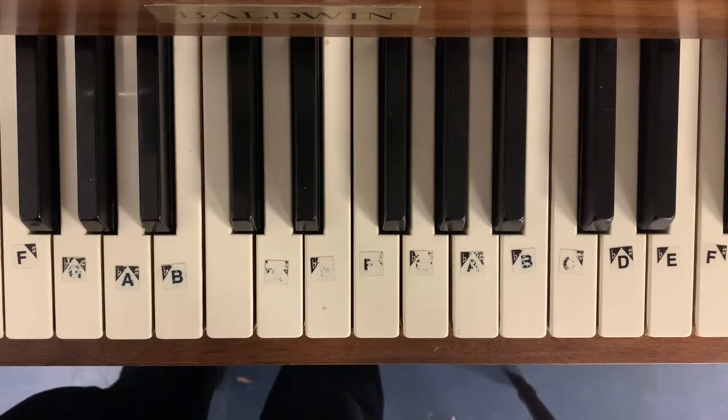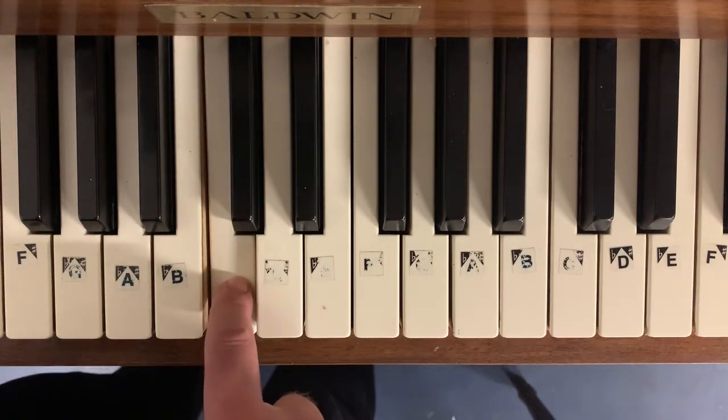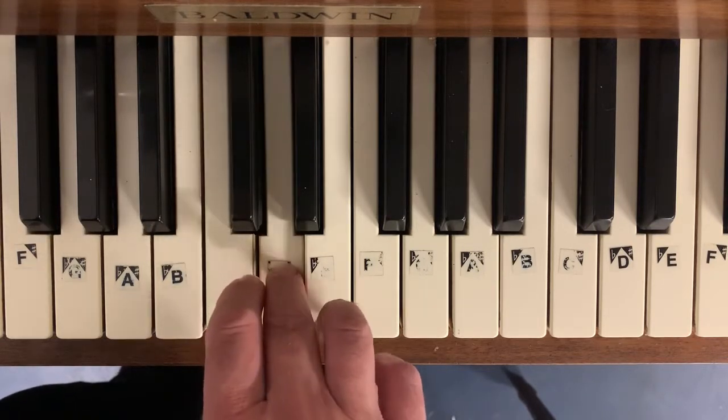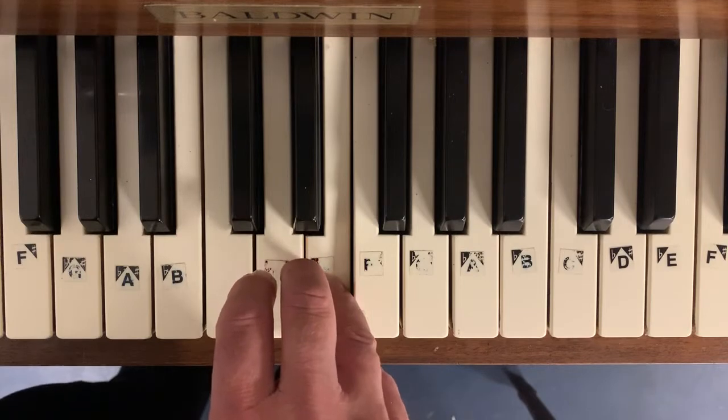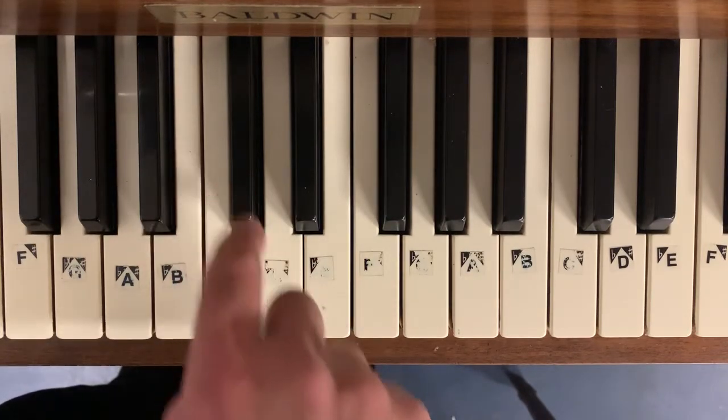12 different keys. And in order to learn those keys, you have to learn the major scales associated with those keys. Each of those major scales starts on a specific note. So that's the C major scale. And by the way, the formula for the major scale is whole step, and a whole step is 2 half steps.